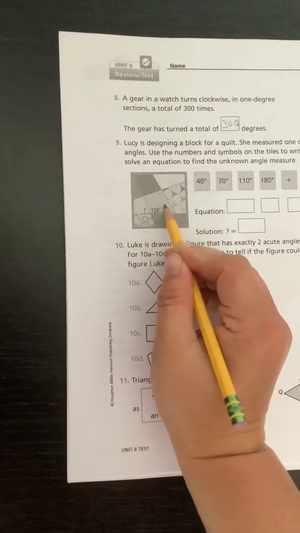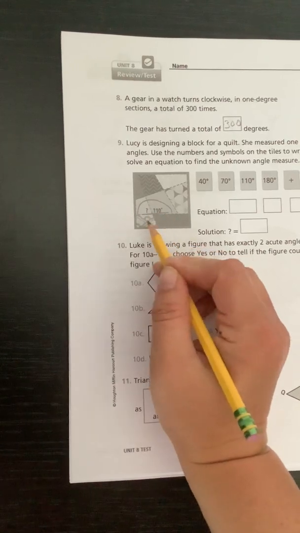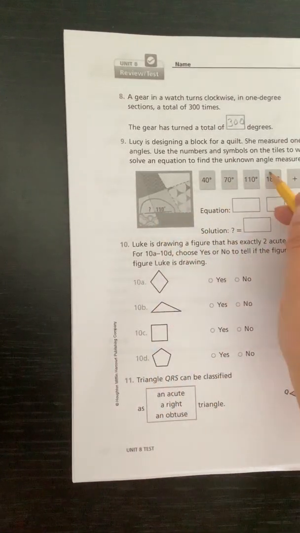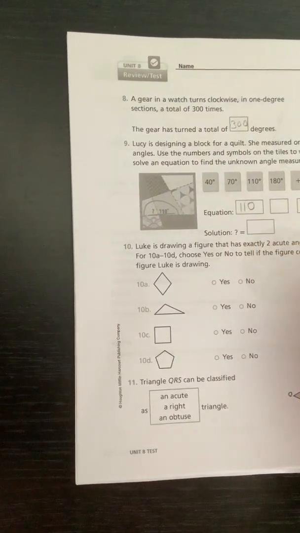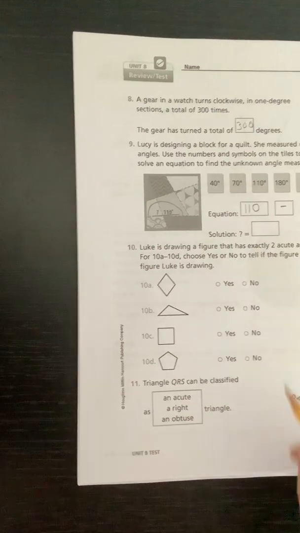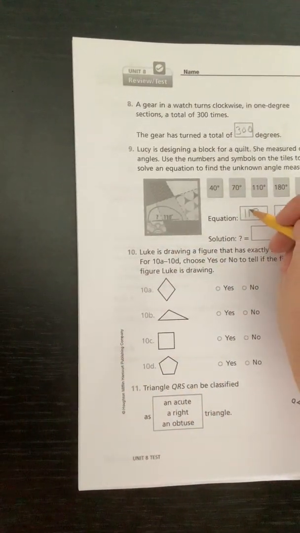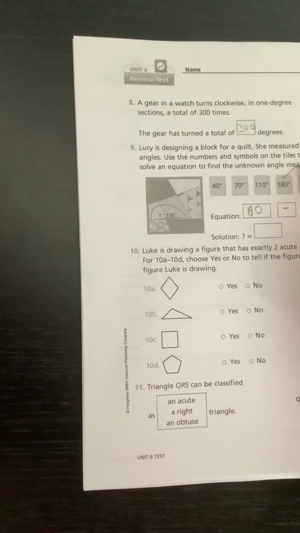So remember that half a circle is 180 degrees. So if we know this one is 110, we'll start with 110. And we'll minus the, oh, sorry, not 110. We'll start with 180. So that's this box.